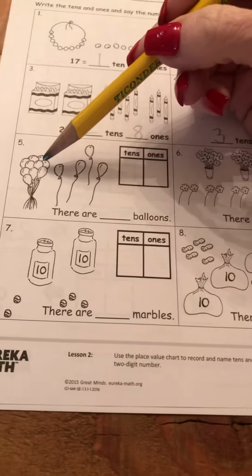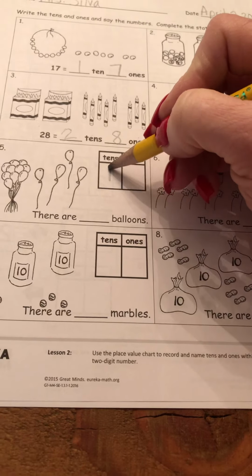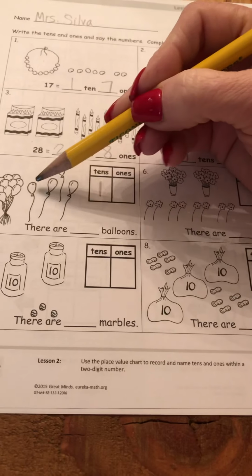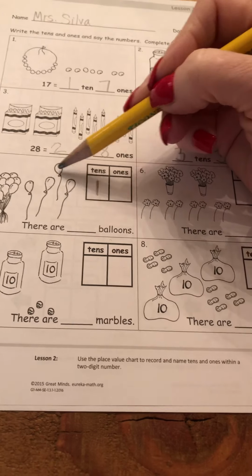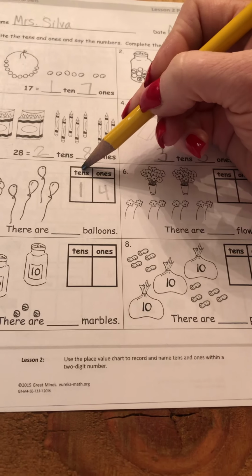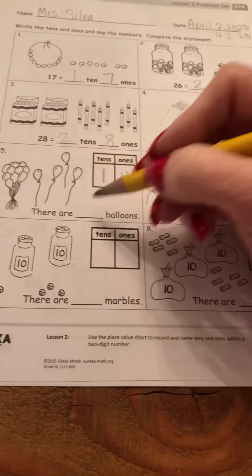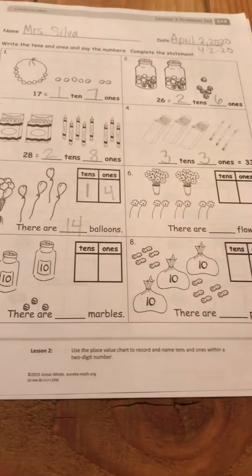This time we're doing balloons. There is 1 ten, so we're going to put a 1 in the tens. And how many ones? 1, 2, 3, 4. There is 1 ten and 4 ones, and altogether there are 14 balloons.